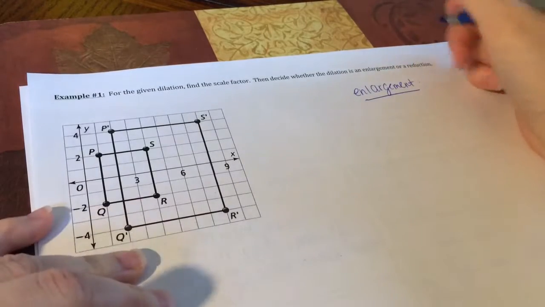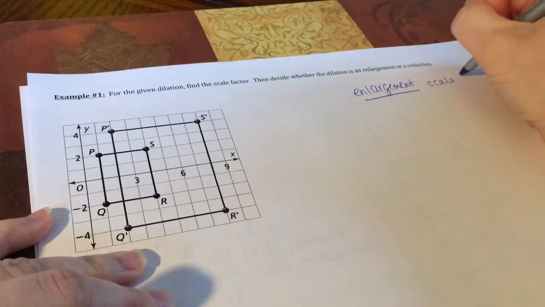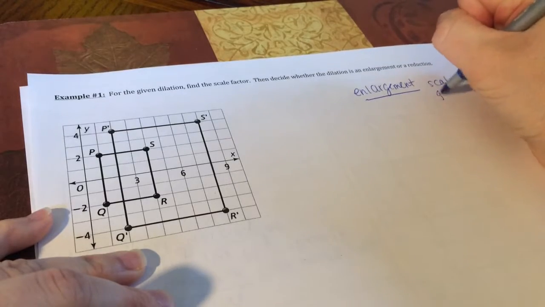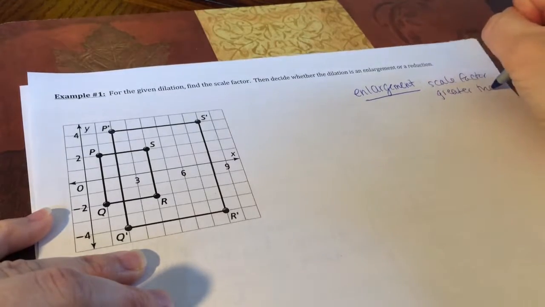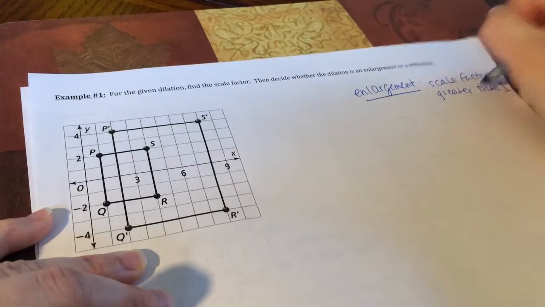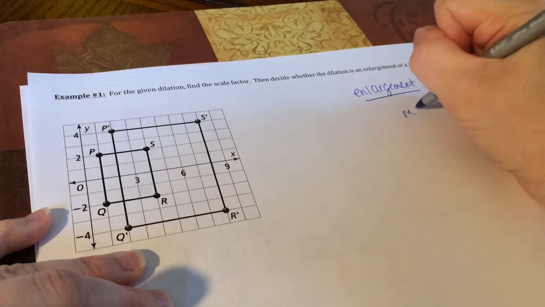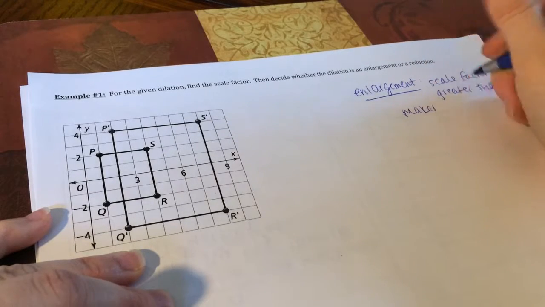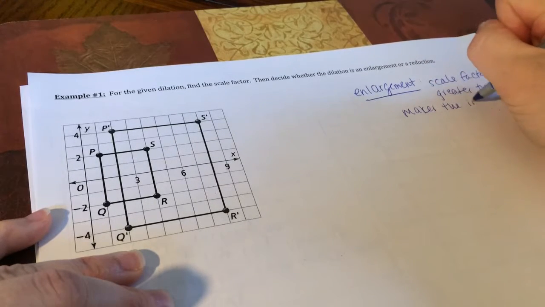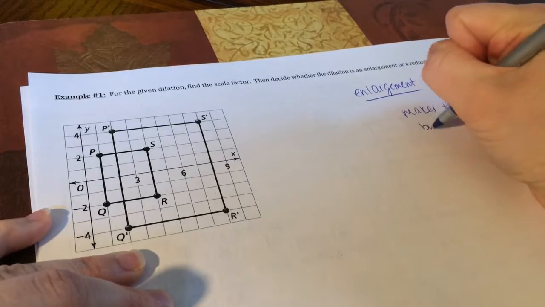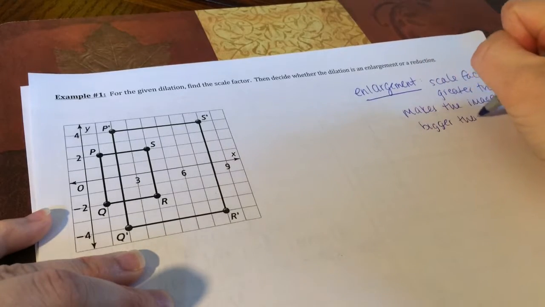has a scale factor greater than 1. And it makes the image bigger than the original.